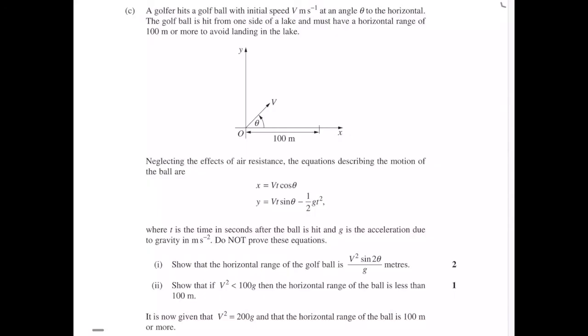Part C. A golfer hits a golf ball with initial speed v meters per second at an angle theta to the horizontal. The golf ball is hit from one side of a lake and must have a horizontal range of 100 meters or more to avoid landing in the lake. And here we're given a small diagram.